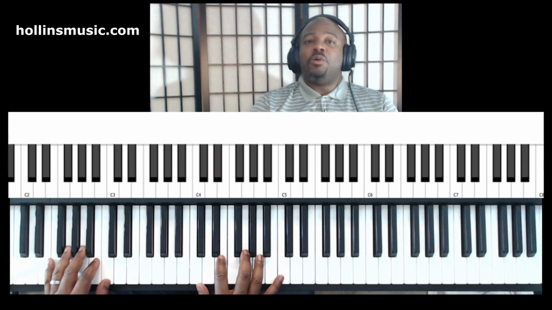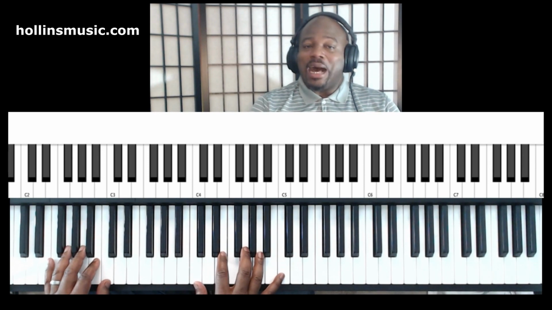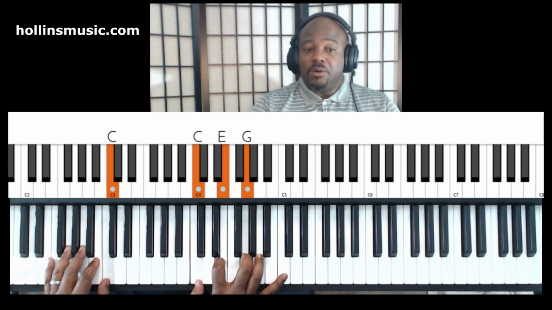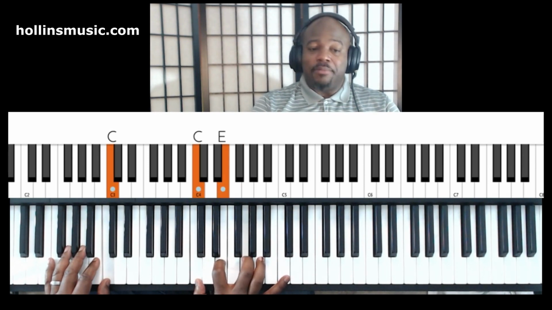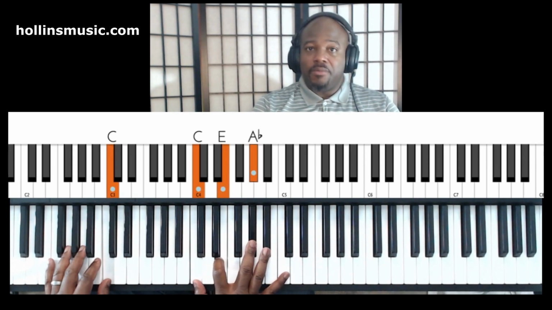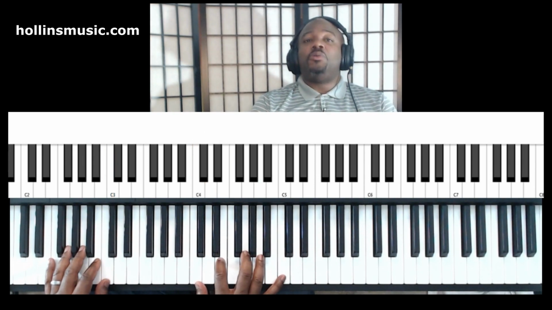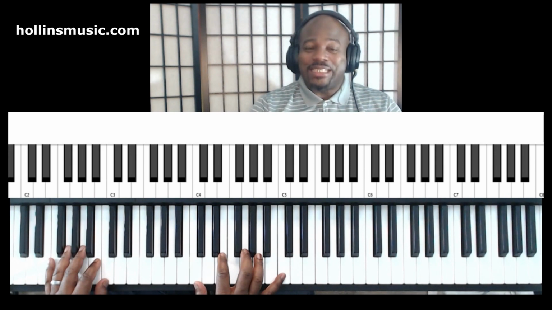Say, for example, we want to do what is called an augmented chord. Okay, we're going to take the top note or the highest note, which is the 5th, and we're going to simply raise it 1/2 step or to the right 1/2 step. So we're going to go from G to G sharp. Okay, and that makes it augmented.